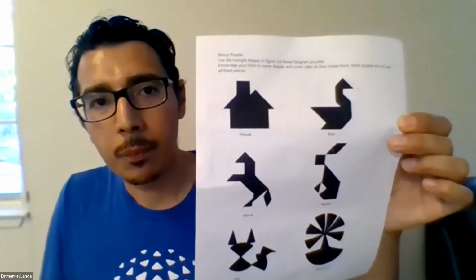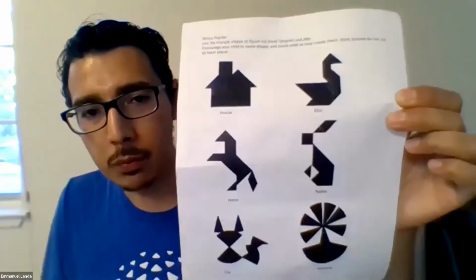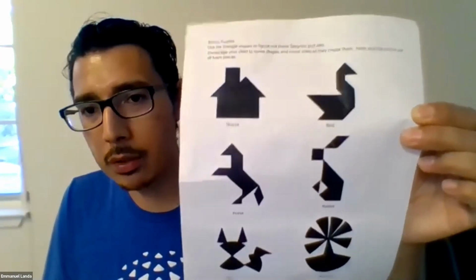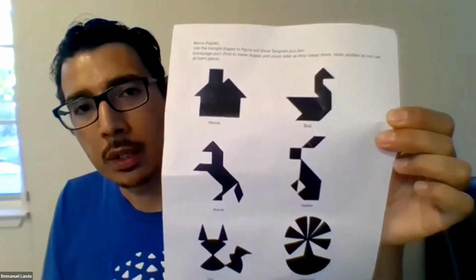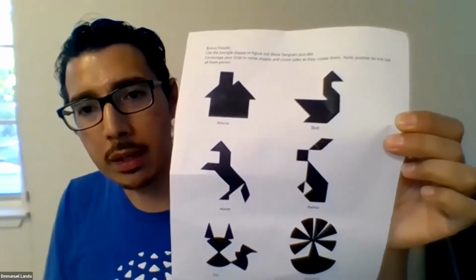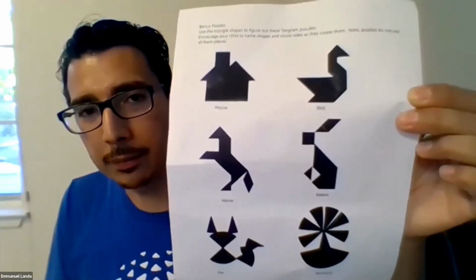So here's this one activity. You don't have to do all of them, but you can do this as a challenge. You can do one each week with your child so they can continue practicing.